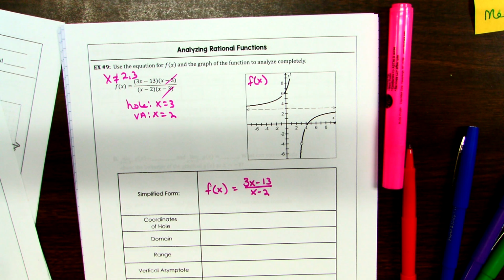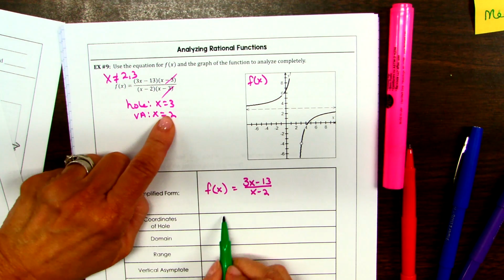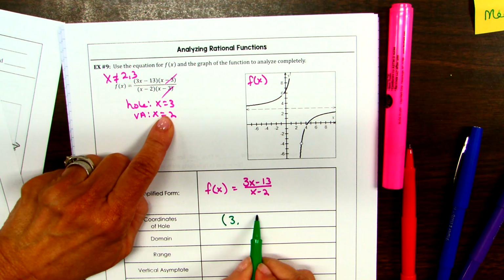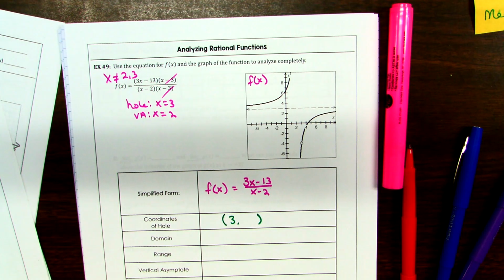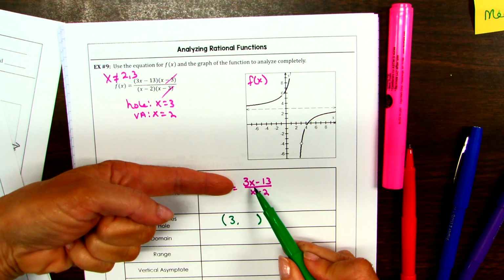Good? Coordinates of the hole. Okay, I know the x coordinate, right? I need the y coordinate. Where am I going to plug that x in? Right here, right?